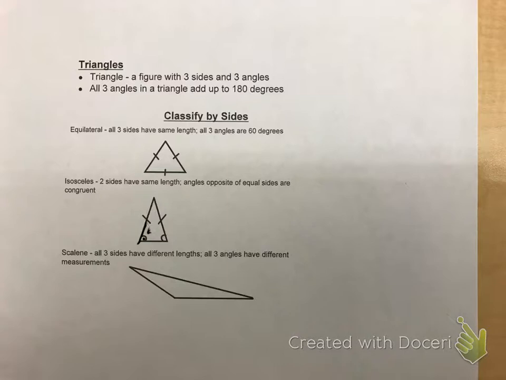So if two sides are the same, two angles have to be the same. If three sides are the same, three angles have to be the same. If zero sides are the same, then zero angles are the same. Looking at a scalene triangle, that's when all three sides have different lengths, which also means that all three angles have different measurements.